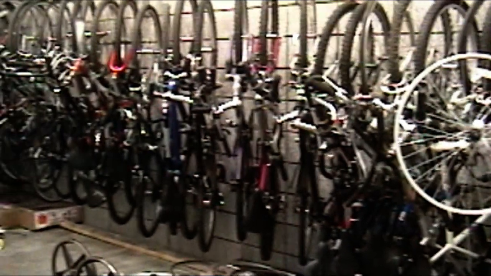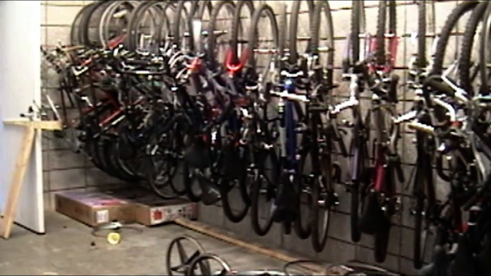The only catch is that the bikes need work on them. So they're not brand new bikes. They're used bikes, they're recycled bikes, and we will help them fix that bike and make sure it's safe to go on the road. That's awesome. Okay, and so Robert is going to teach me how to install the reflectors.